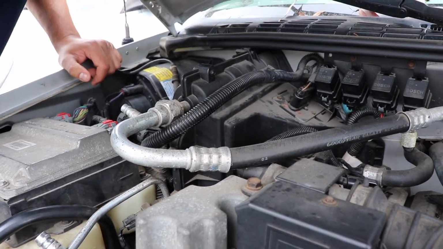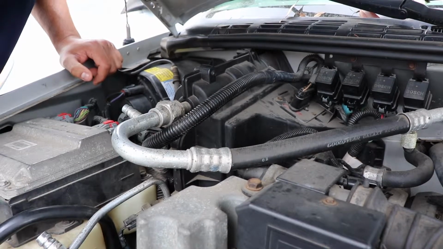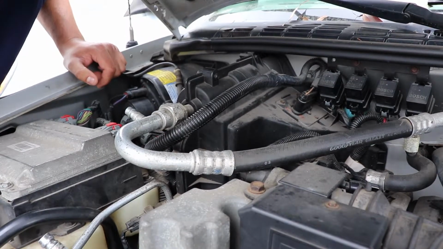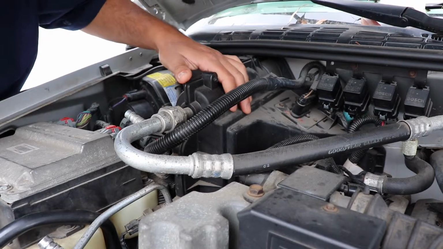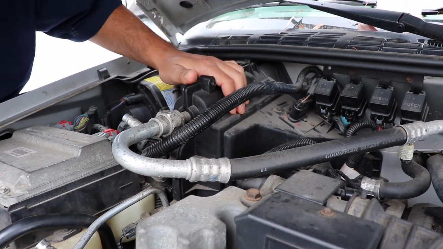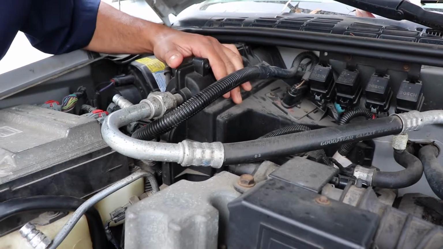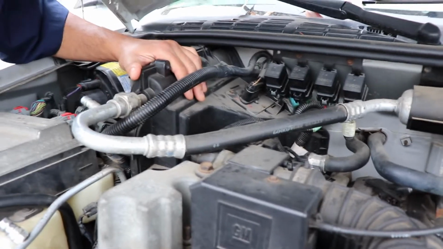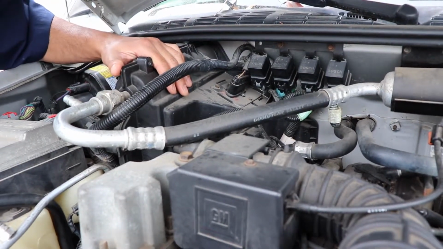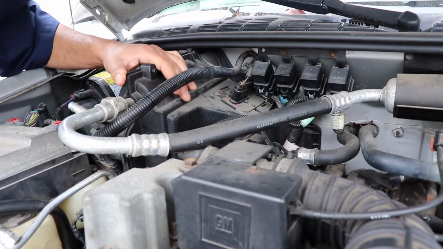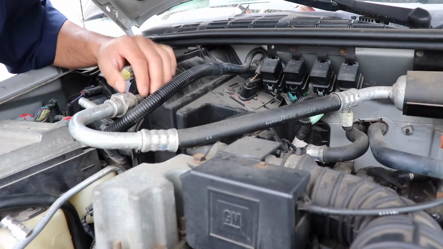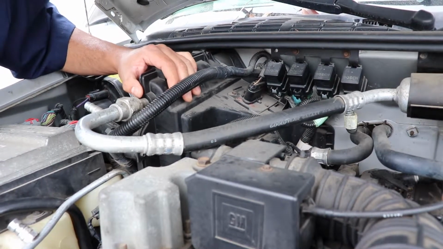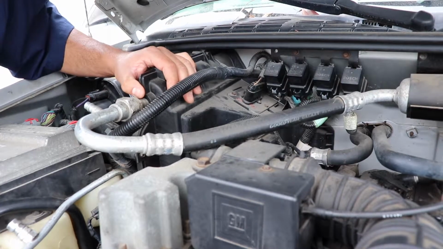Once the refrigerant leaves the high pressure side as a liquid, travels through the orifice tube and turns into a low pressure liquid, it then travels to our fourth component in the AC system, which is the evaporator. In this system, the evaporator is located under the hood of the vehicle. In other systems, the evaporator can be located under the dashboard inside the vehicle. The function of the evaporator is that as the refrigerant travels through it as a low pressure liquid, it changes into a low pressure gas.